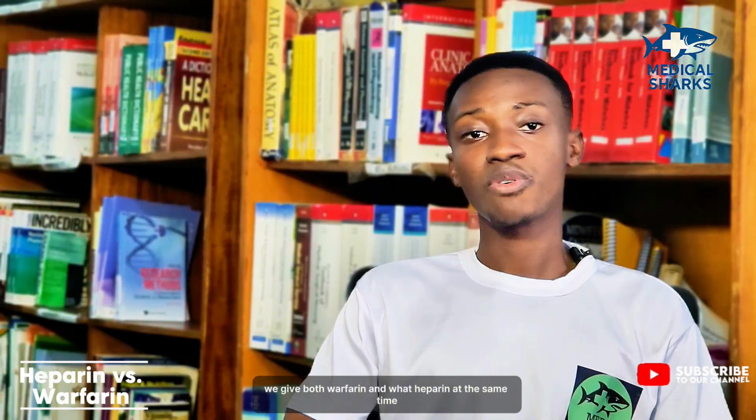This is a method mostly used by doctors or healthcare providers. We give both warfarin and heparin at the same time. It's called the bridging method, and in this method we give both medications at the same time for around 5 days, because heparin has an immediate onset.